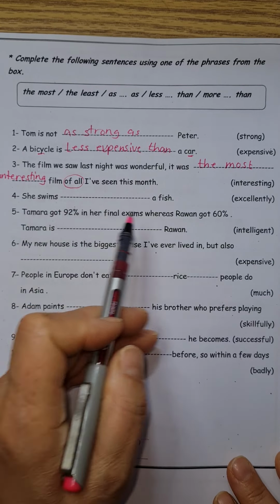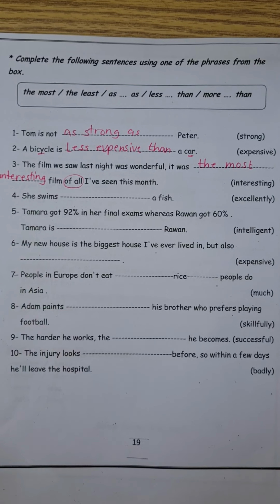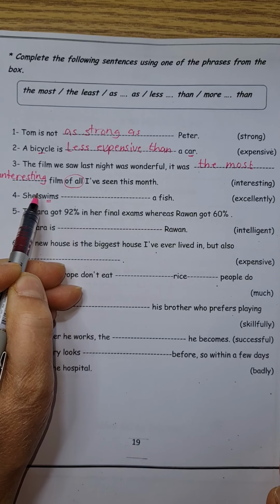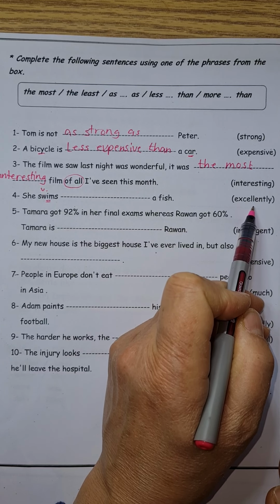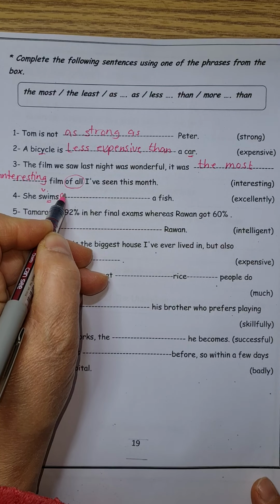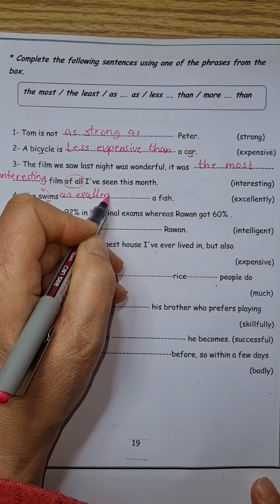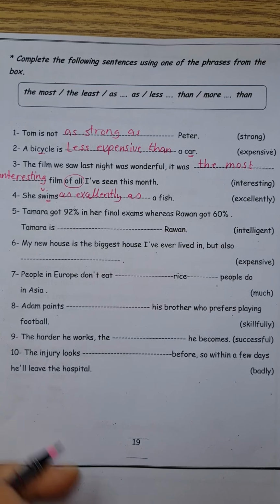طيب, she swims a fish. I'm comparing the girl swimming with a fish. So because here I'm describing the verb, I have to use an adverb. إذن بقول she swims as excellently as a fish. يعني أكيد مش هتكون تسبح أحسن من السمكة، فبقول والله ما شاء الله عليها سبيحة مثل السمكة. So here I have equality, so I used as.